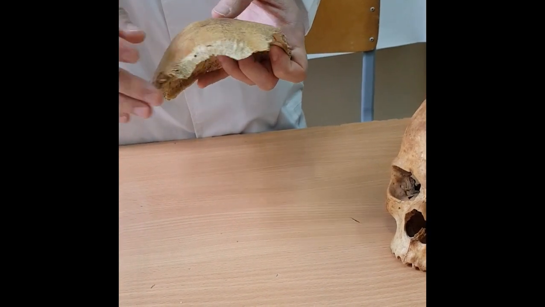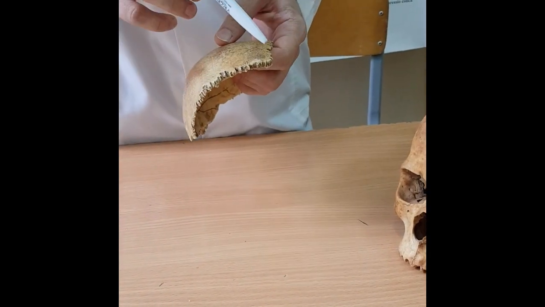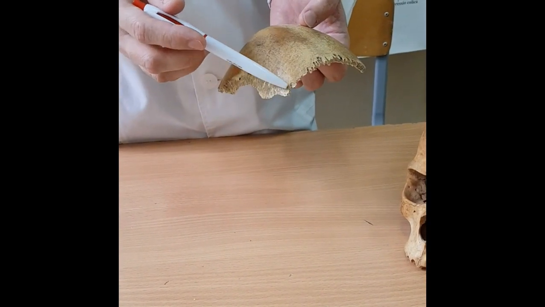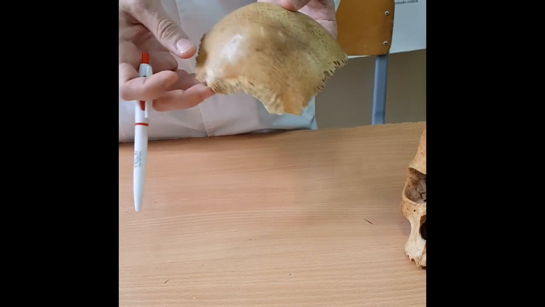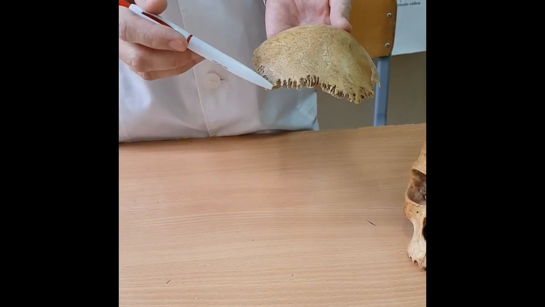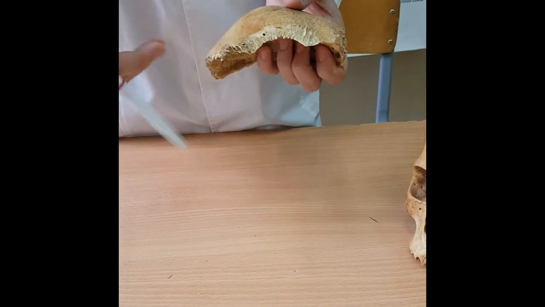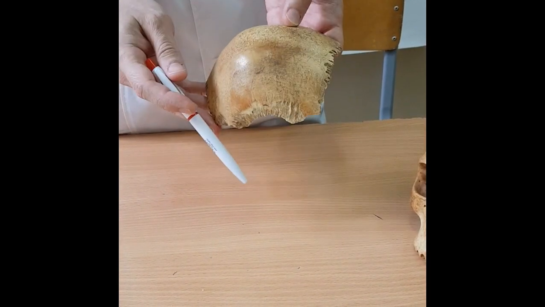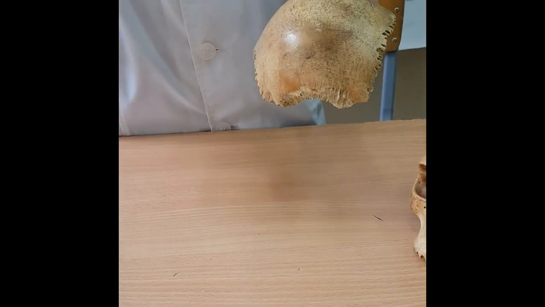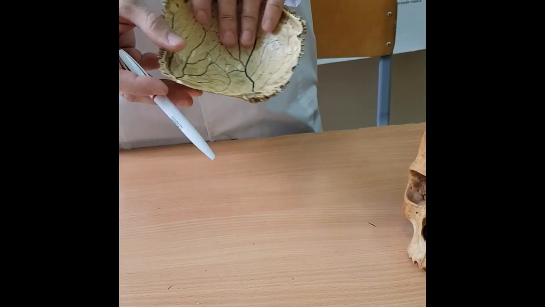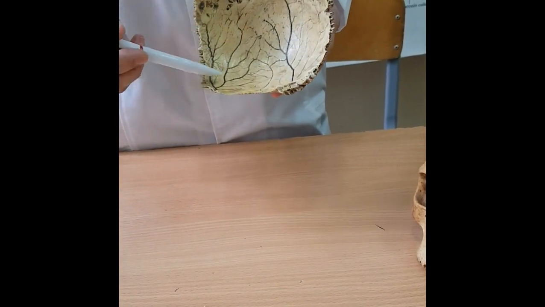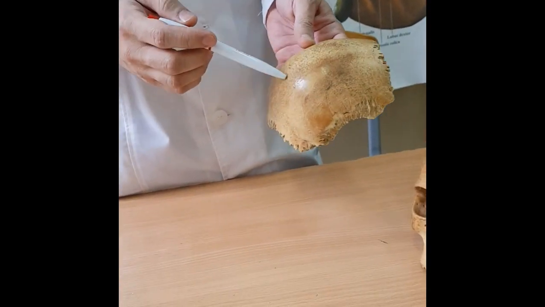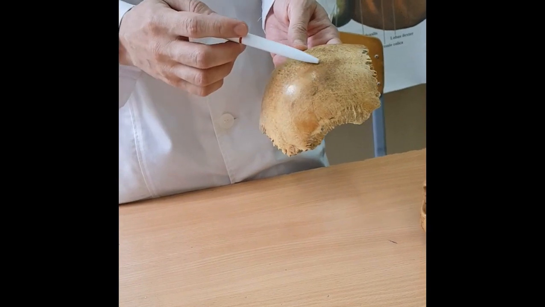Also it has four angles: frontal angle, sphenoid angle, occipital angle, mastoid angle. It also has external surface and internal surface. On external surface we can see tuber of parietal bone.